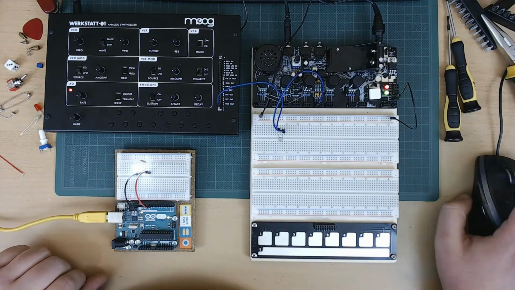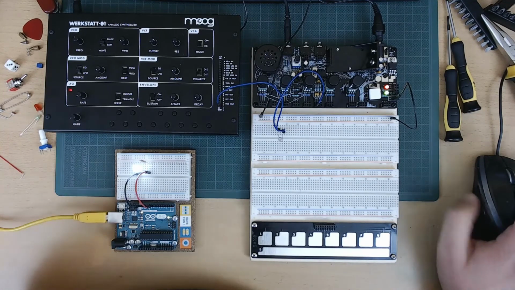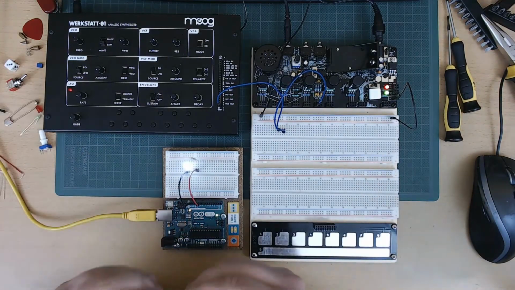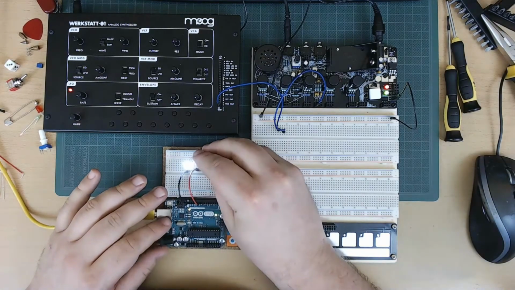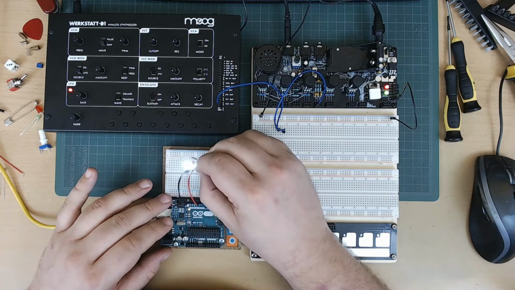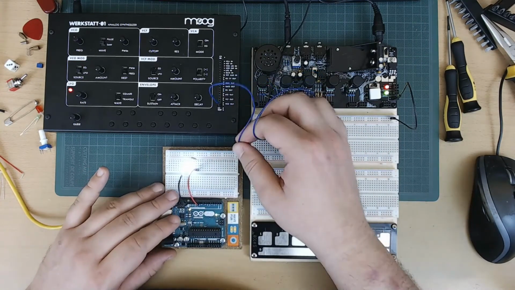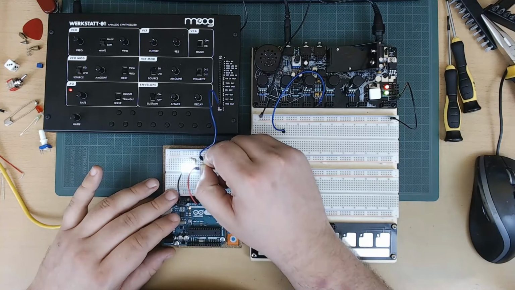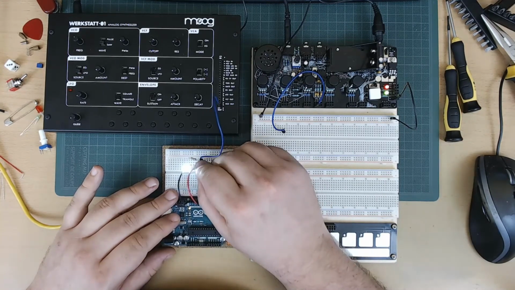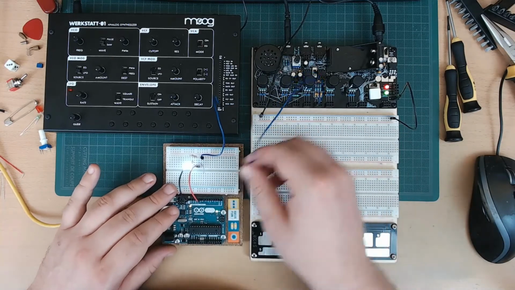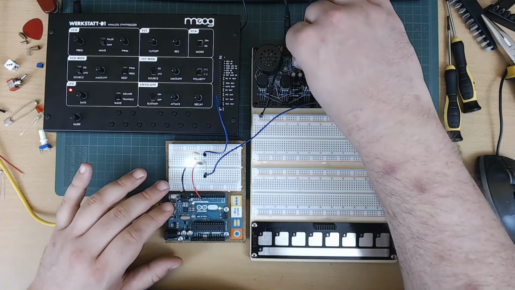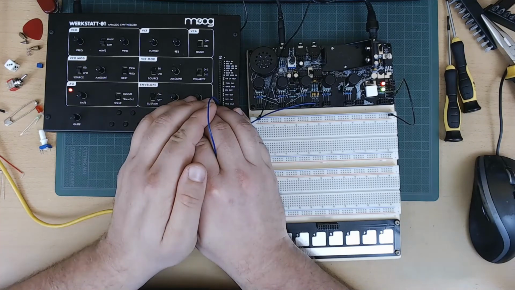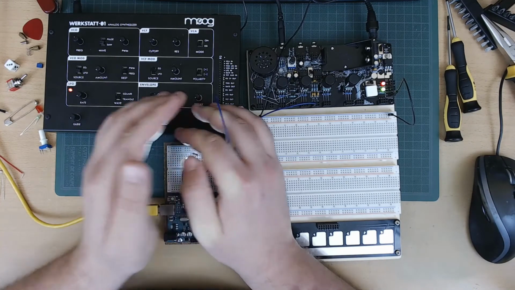Now, we're basically done here, because what we need to do now is just put in the light dependent resistor next to the LED, and send our audio through there. If we make it dark around the resistor, you'll see that the volume varies depending on how bright the LED is.